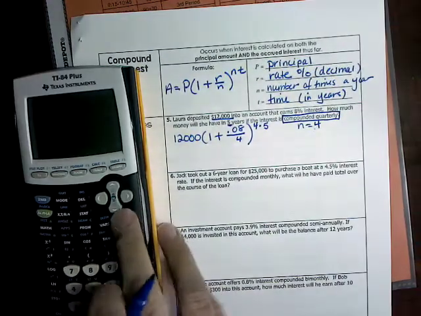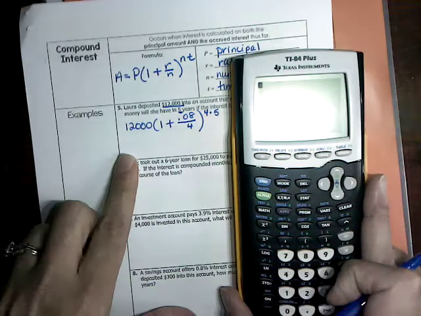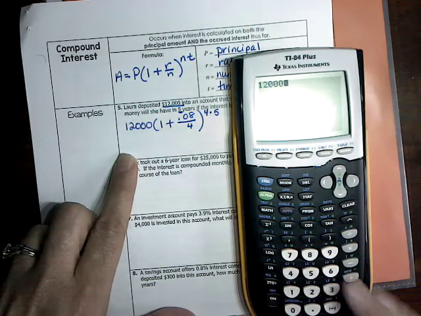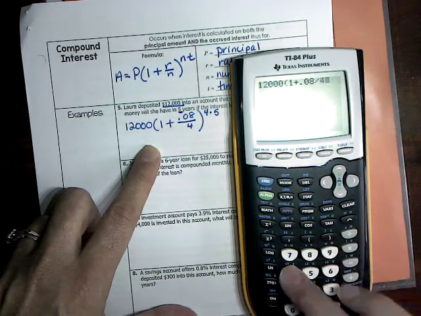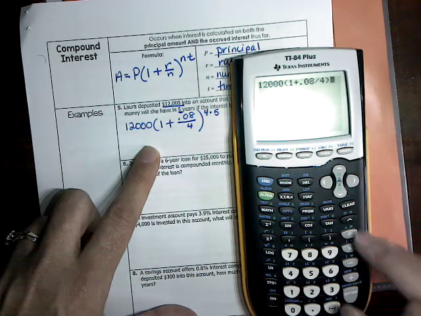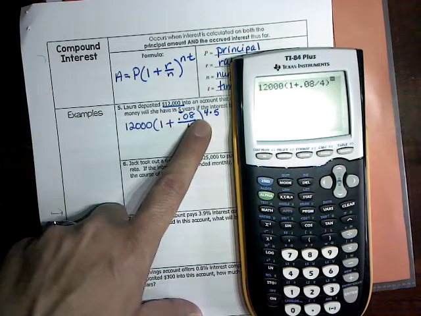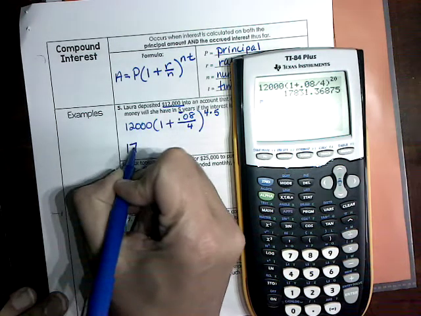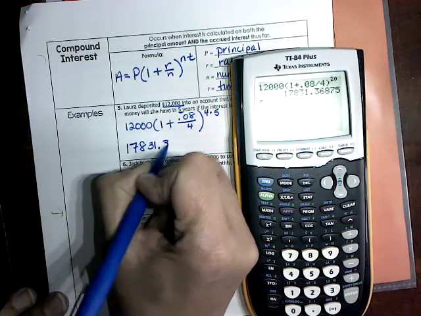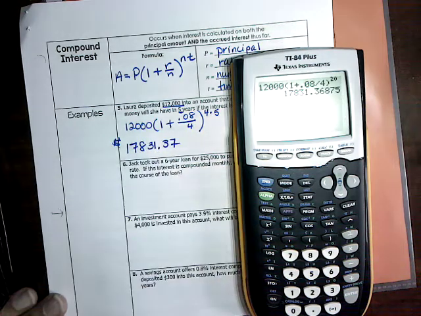Take your calculator and type it in just like we see it: 12,000, parentheses, 1 plus 0.08 divided by 4, close the parentheses and raise it. I'm just going to say 4 times 5 is 20 and put it raised to the 20th. And that's what you should get. Go ahead and try on your calculator, make sure you're using everything correctly. And that's rounded to the nearest cent.